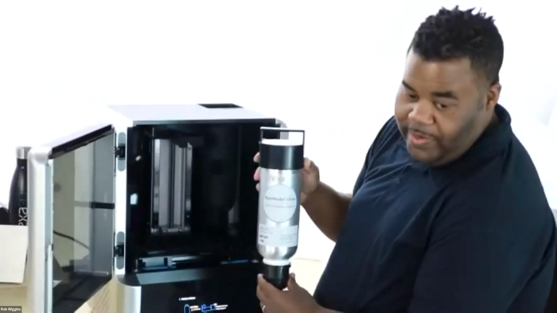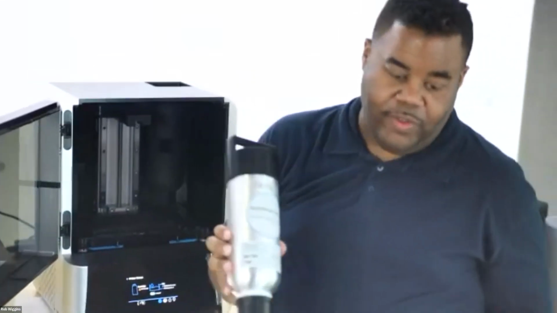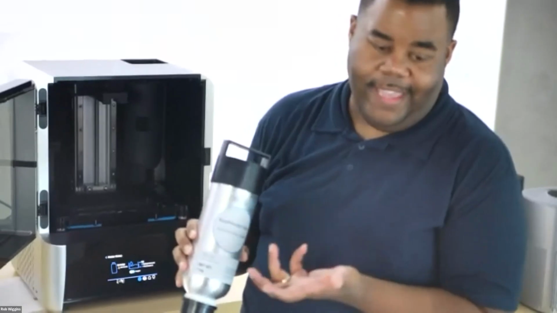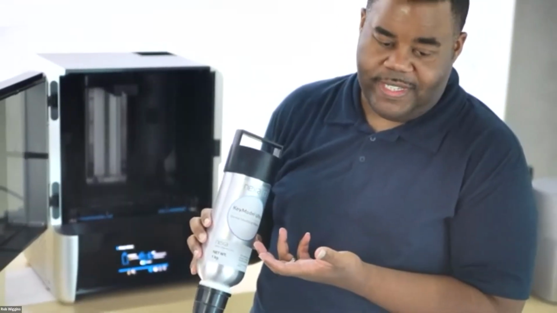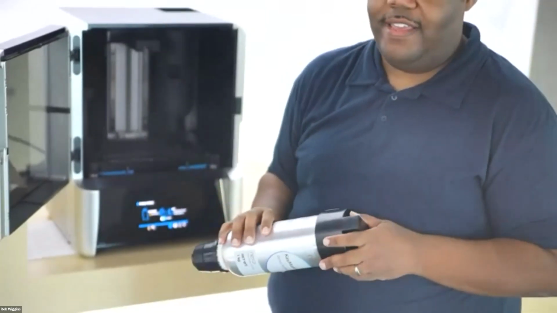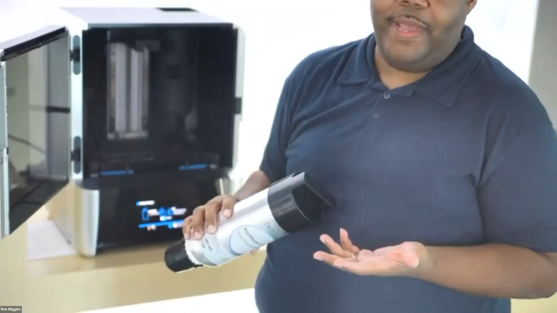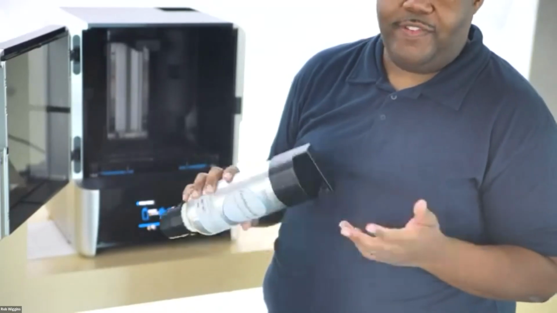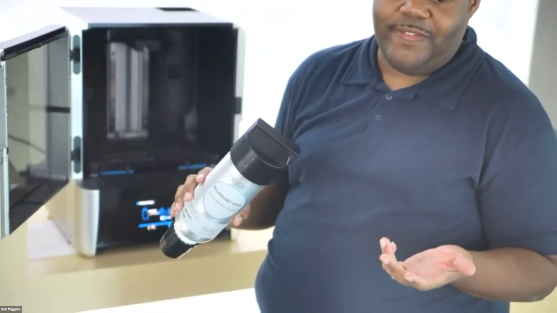Yeah, this is the resin cartridge that we have. These are made of aluminum. The great thing about that is, using a lot of different resin printers, usually you'll get a cartridge that's all plastic. It's cheaper to make and lightweight, but you have to throw the entire thing out. So it's super wasteful.